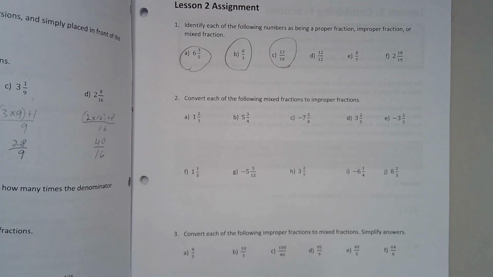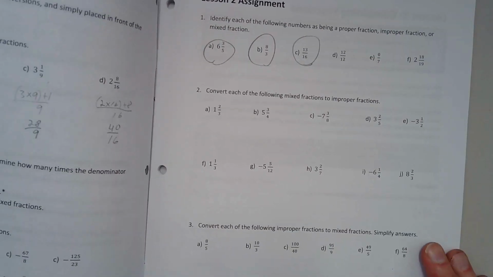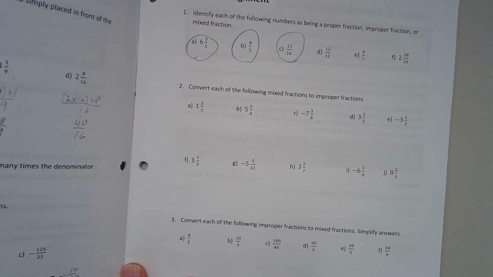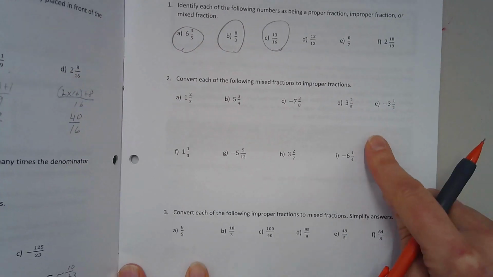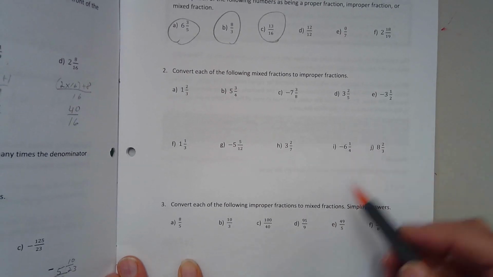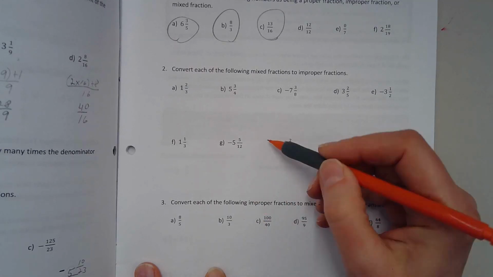And C. Okay, and then also what you had to do was convert from mixed to improper, right? I think the exercise had you do it both ways, but the most important skill is to convert from mixed to improper. We're going to have to be doing that when we combine fractions. So if you found this one harder than this one, that's good, because this is the most important one.